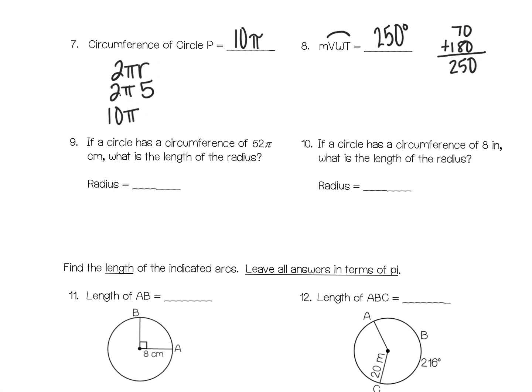For 9, it says if a circle has a circumference of 52 pi, what is the length of the radius? So I'm taking the circumference formula and I'm filling in a circumference of 52 pi. To solve for r, I'm going to divide both sides by 2 pi. And when I do that, these pi's cancel, the 2's cancel, and 52 divided by 2 is 26.